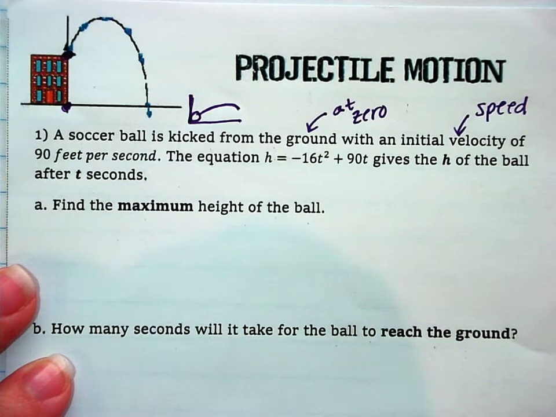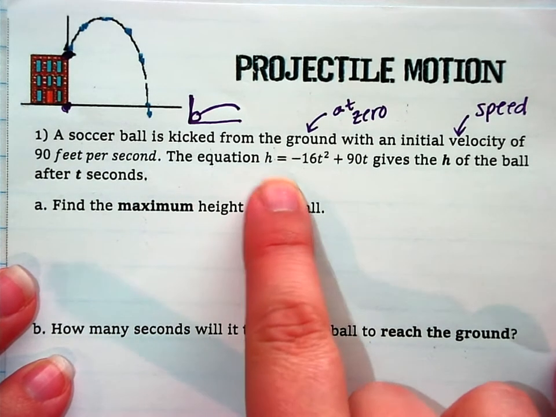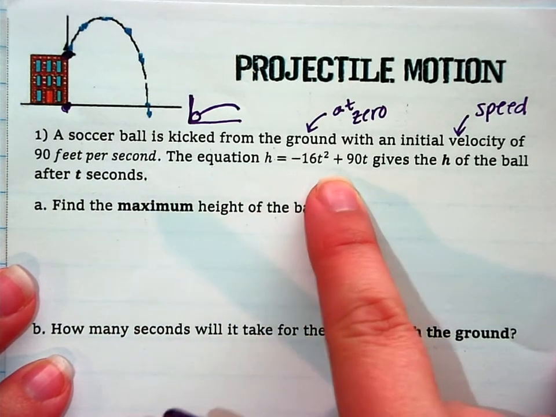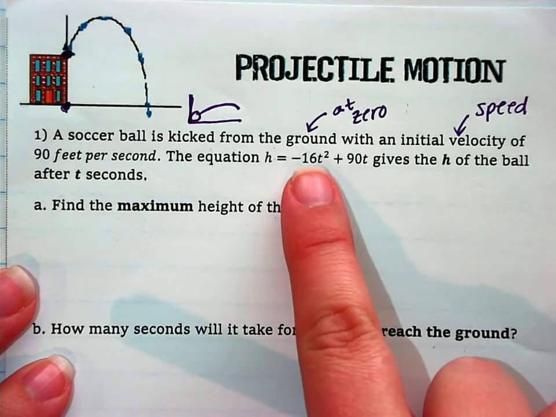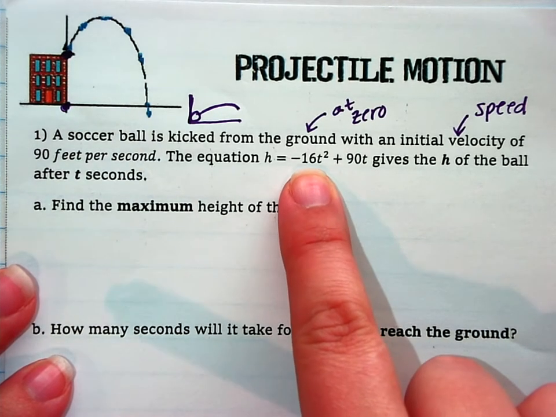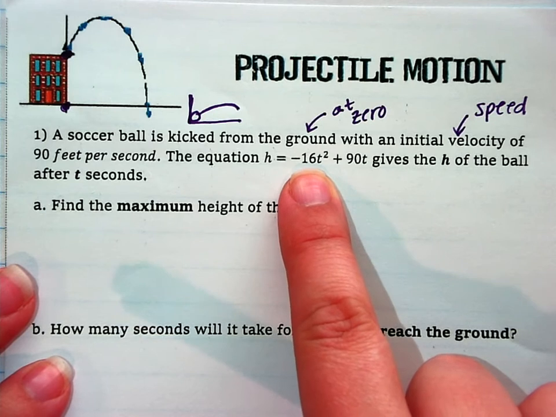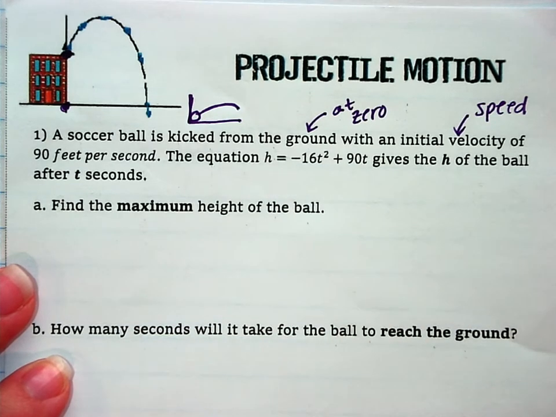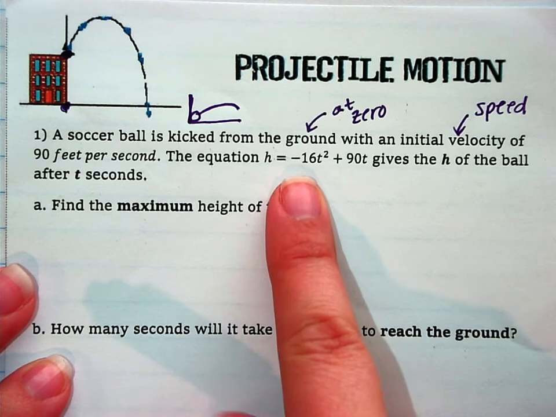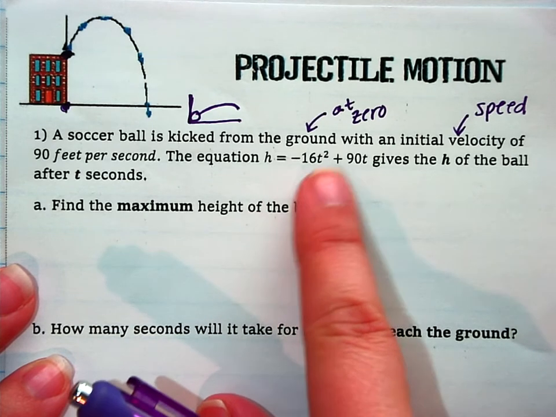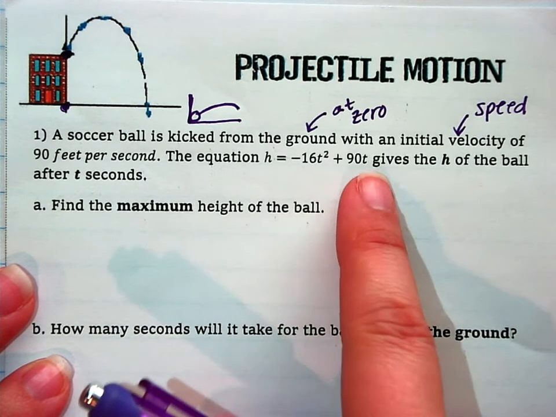and then had a velocity of 90 feet per second. So the equation h equals negative 16t squared, which is a very common number used for these word problems for sciencey purposes. When you go to physics and take that class, you'll learn more about why this number is used so often. So negative 16t squared plus 90t.